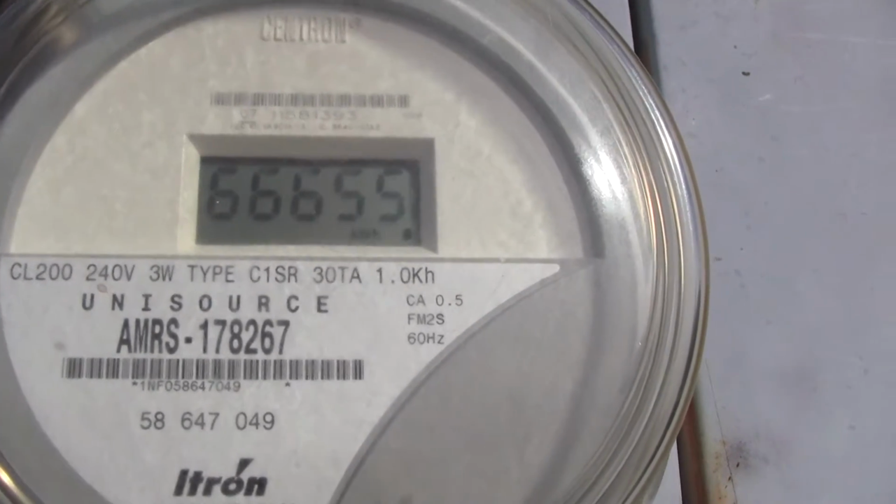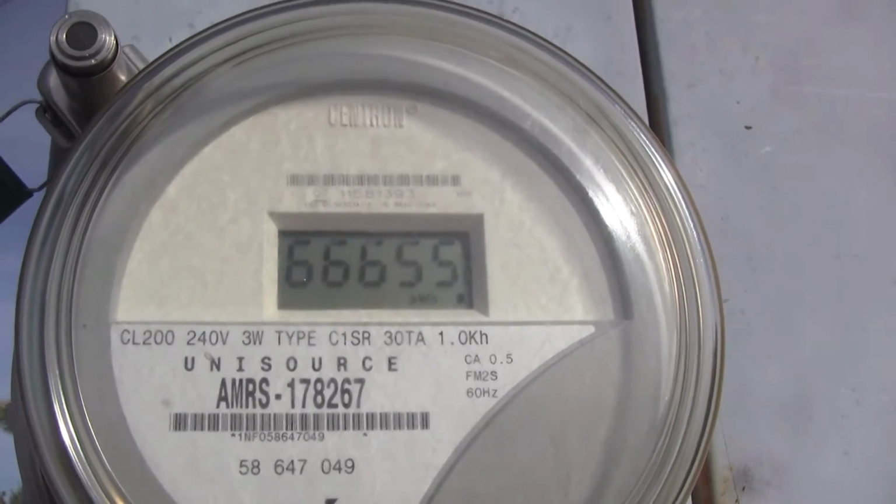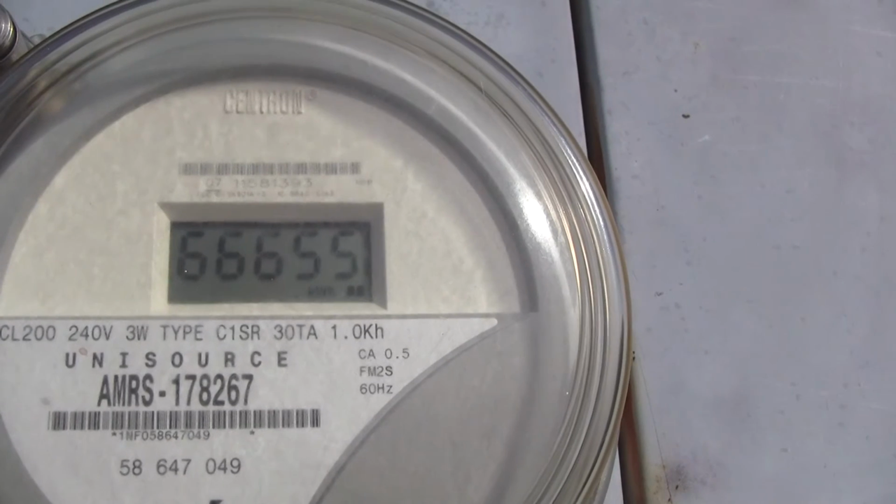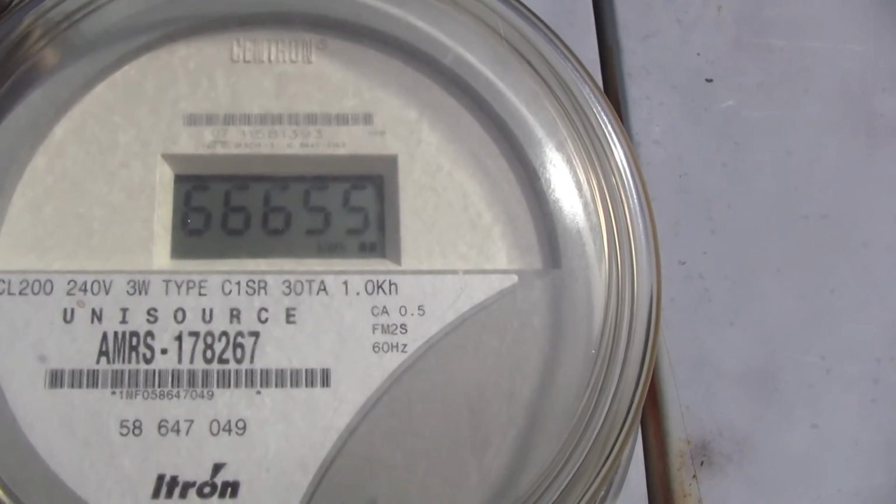Now, as the sun starts getting lower in the sky, I'll have to start turning stuff off. That's just kind of how it works. So, all right, that's it for now. See you. Bye.